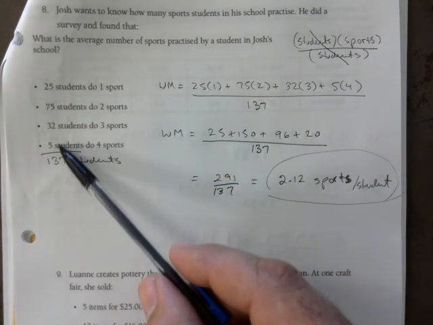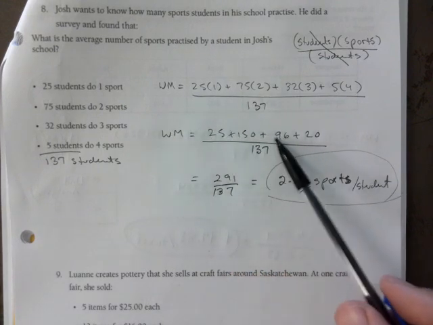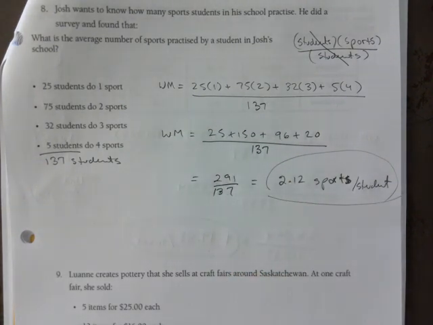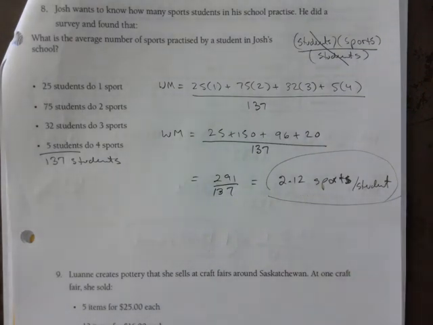I go ahead and add this column up here to give me the 137. Just do some basic arithmetic and boom, there you get your answer. 2.12 sports per student. And so this would be helpful to compare to another school perhaps. Normally you would just go 2, but the mean is something that we use to compare most likely, okay? So just keep it at that.